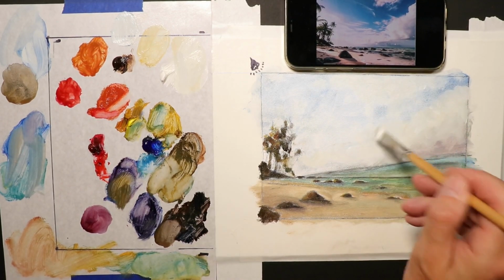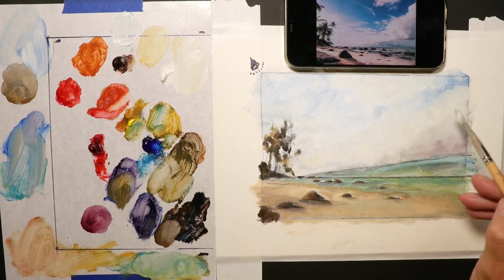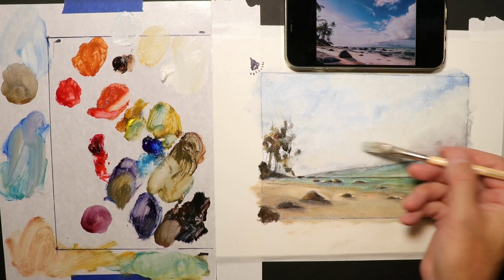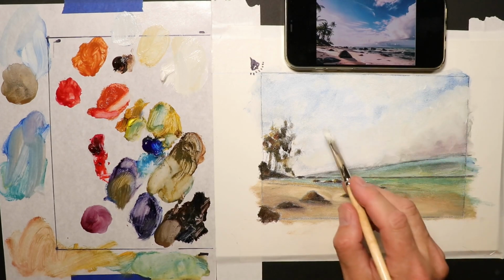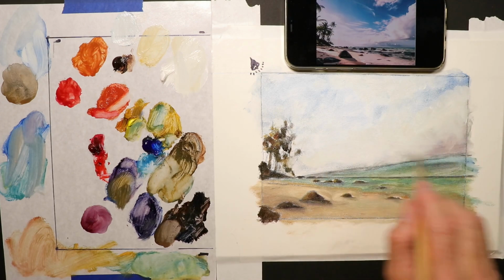You can dab with your brush. You can use your brush any way you want. You can dab with it. You can do cross hatching, dabbing. You can do all strokes, maybe just, you know, parallel strokes like this.